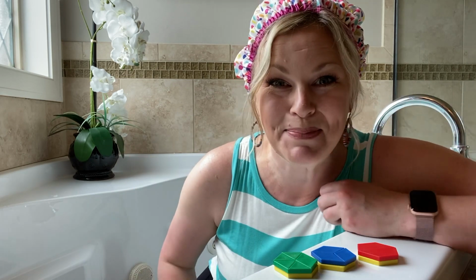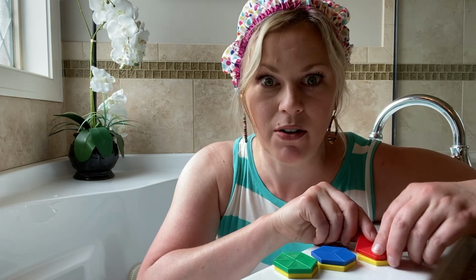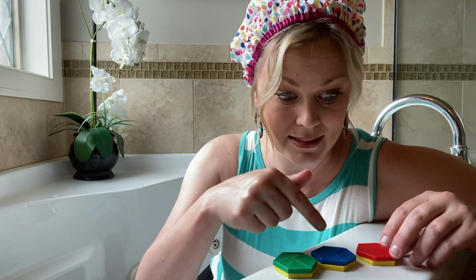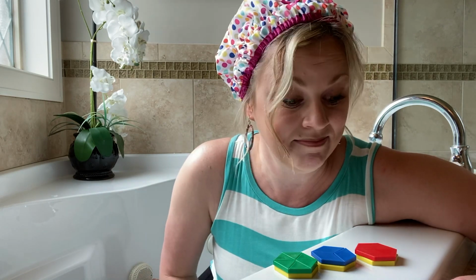Just playing with my shapes. Oh, look at this. Have you noticed that 2 trapezoids make up this hexagon? And 3 rhombi. And the 6 triangles make up the hexagon. Yeah. Halves. Thirds. Sixths. Have you guessed what we're doing today?